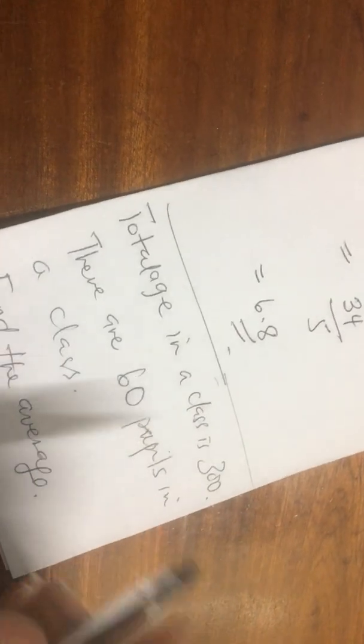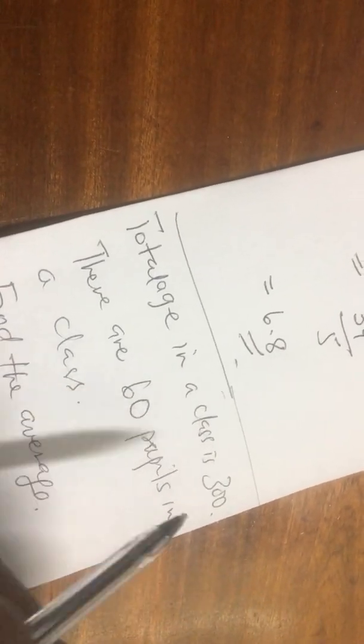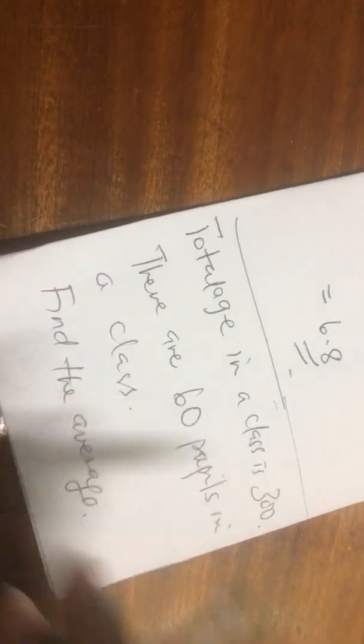Find the average. The total age in a class is 300. There are 60 pupils in a class. Find the average. And so with this one, just quote your formula that the average is equal to the total over the number.